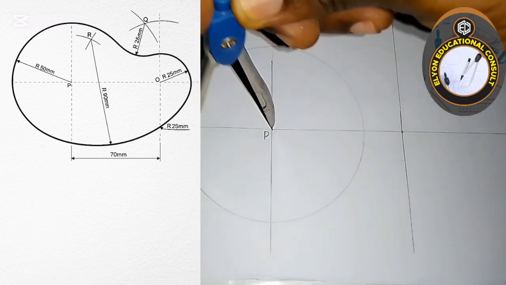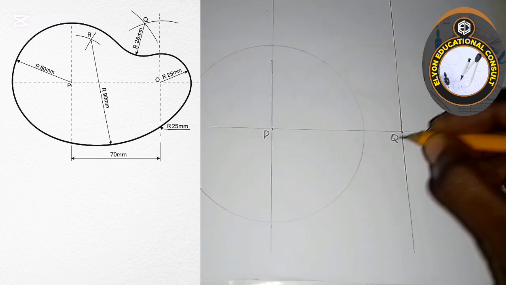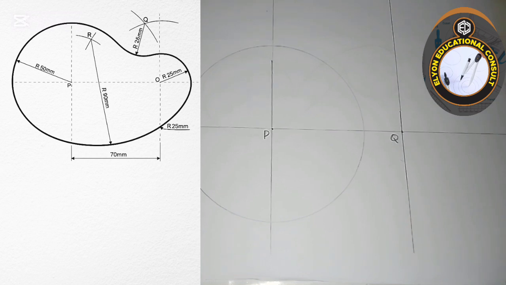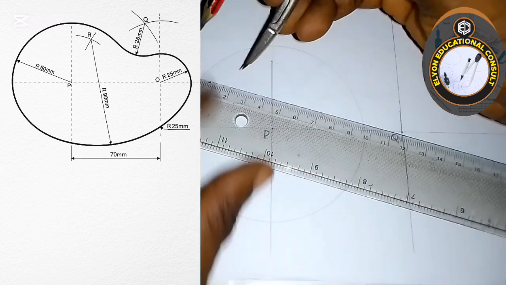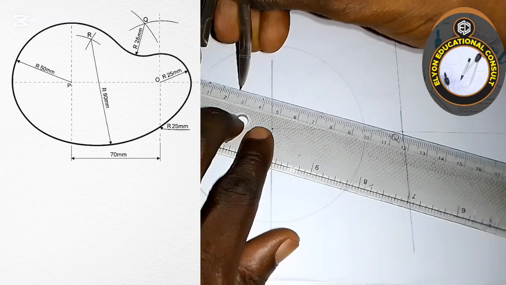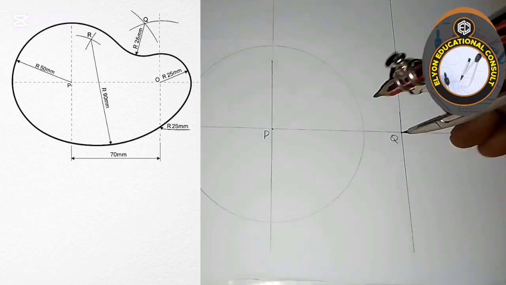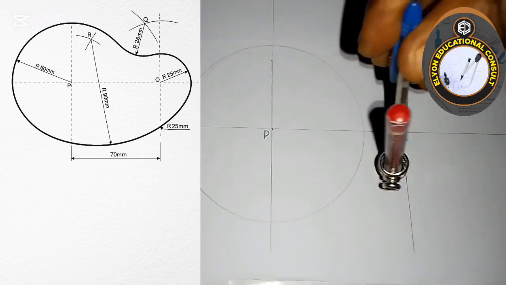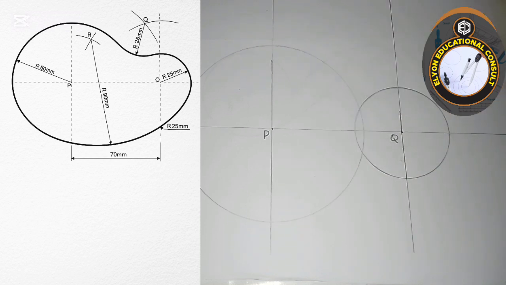The second circle, with center Q, has a radius of 25, so I will take that now. Needle on point Q to produce that circle this way. This is very easy to do.